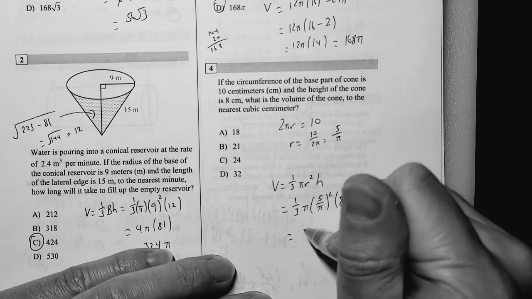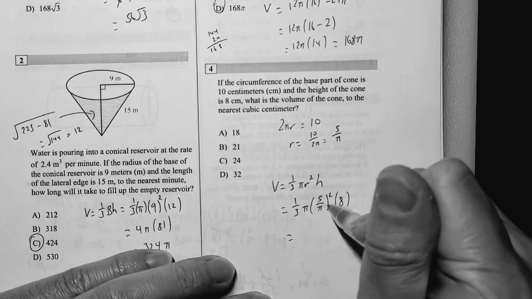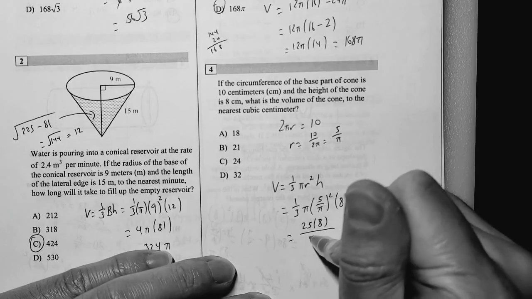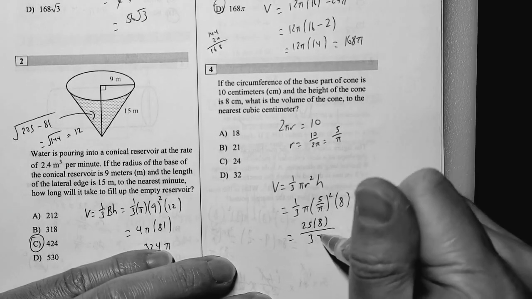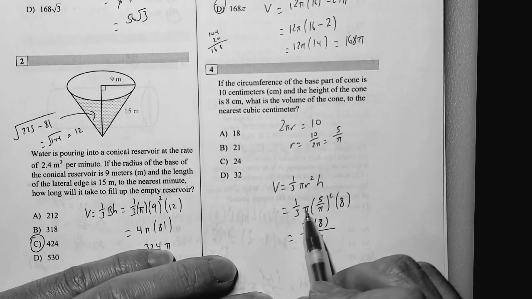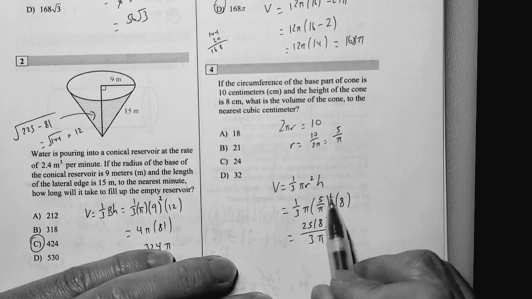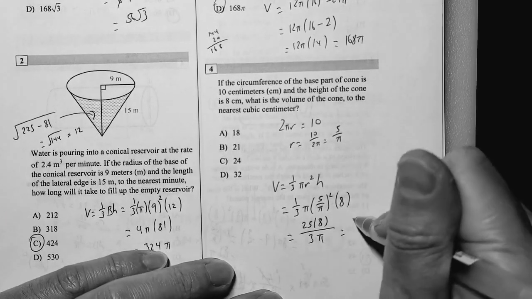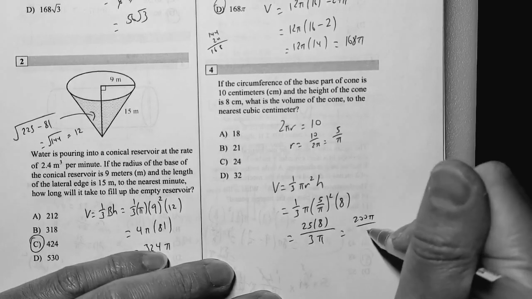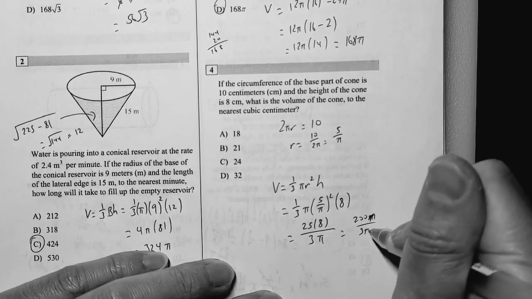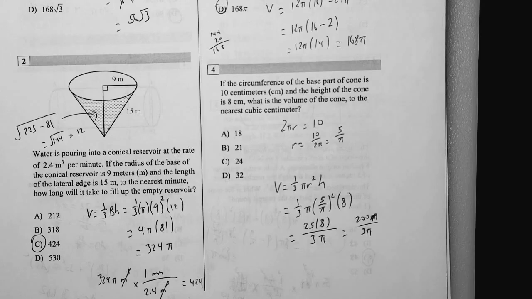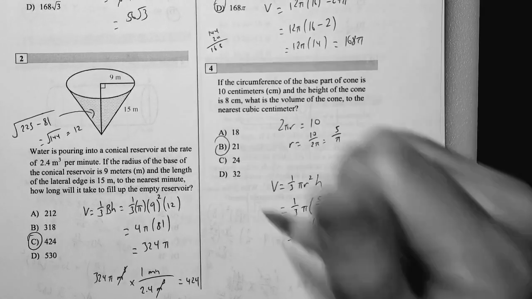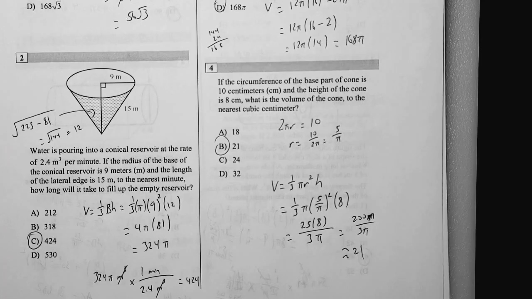Okay, so this is 25 times 8 over 3, and there's one pi on the bottom because there's one on top, 2 on the bottom after you square it. So then there's 1 pi left on the bottom. So that is 200 over 3 pi. And that is about 21 cubic centimeters. Answer is B. Okay.